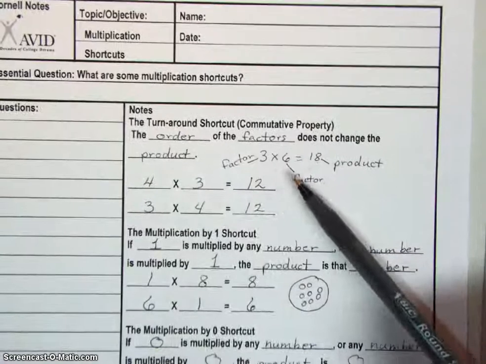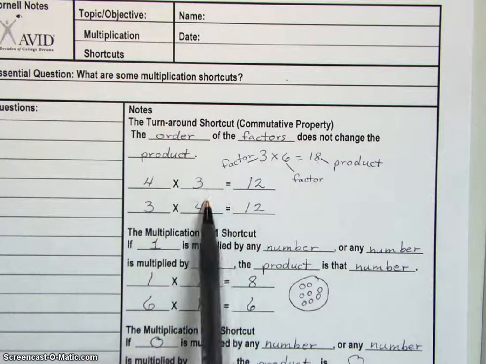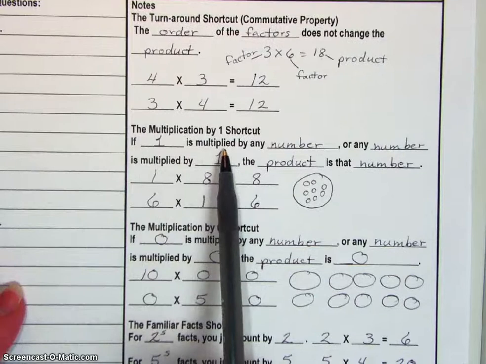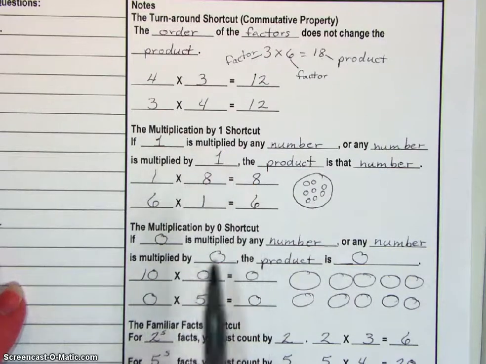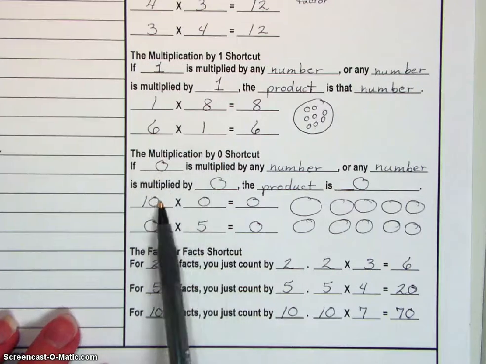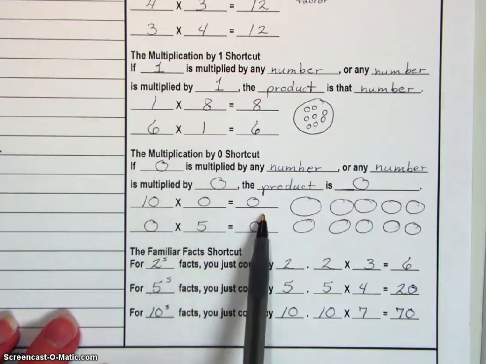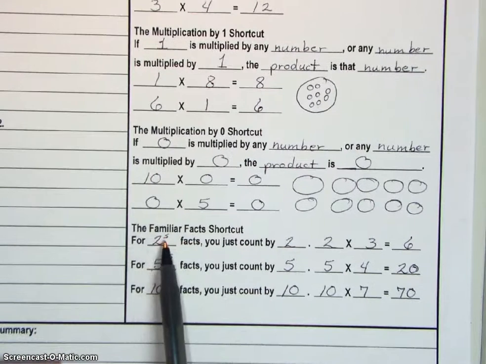So we've practiced and learned about 4 different types of shortcuts. The turnaround shortcut, where it doesn't matter which order the factors are in. The multiplication by 1 shortcut, where any number times 1 is the same number that we started with. The multiplication by 0 shortcut is any number multiplied by 0 is always 0. And the familiar fact shortcut is if you multiply by 2, you count by 2s. Multiply by 5, you count by 5s. Multiply by 10, you count by 10s.